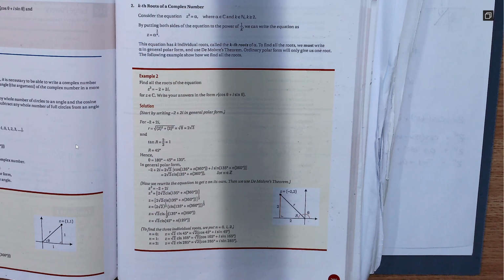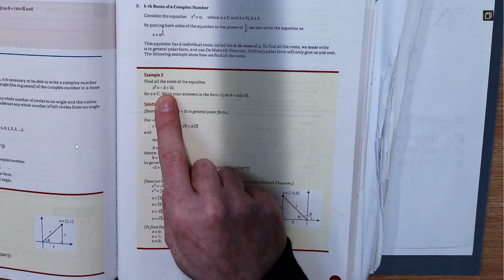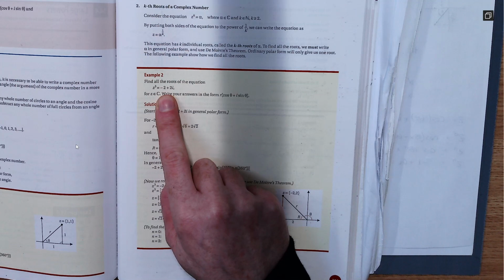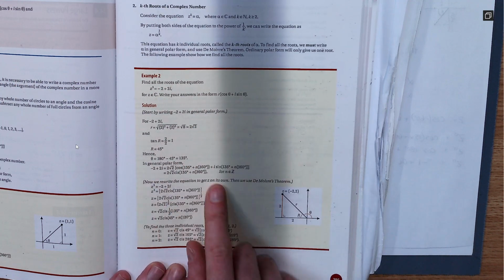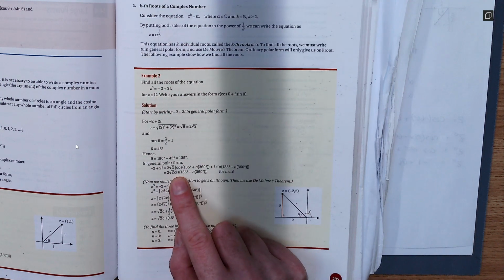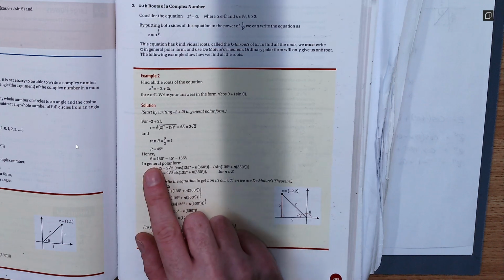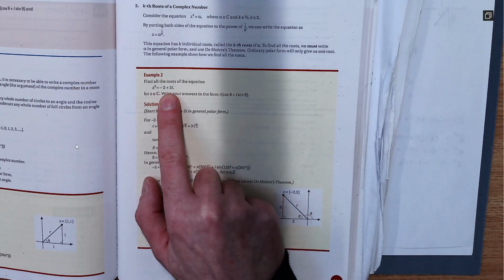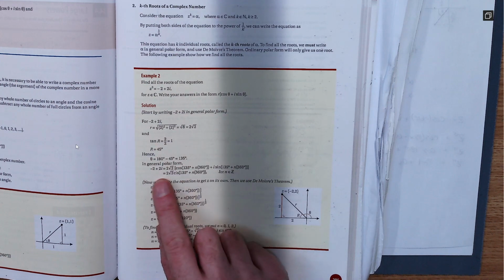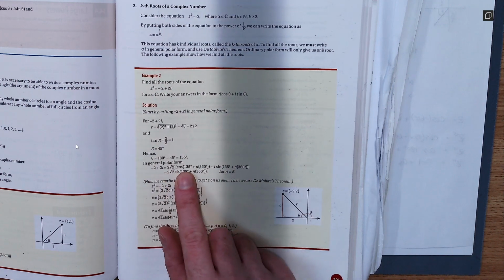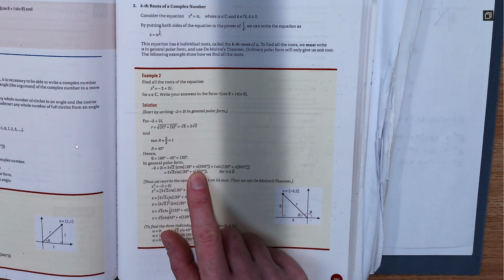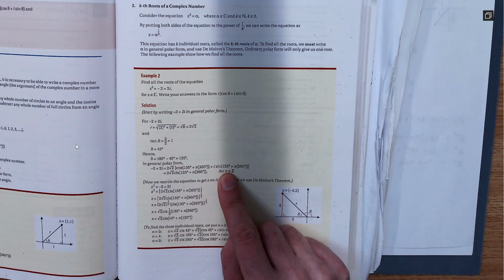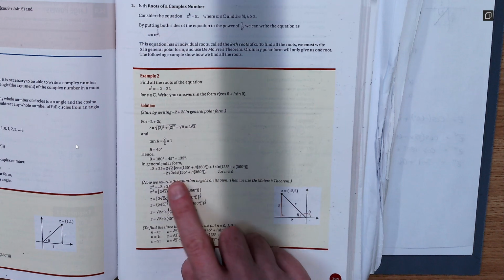Okay? Now, let's write minus 2 plus 2i in polar form. So that's fairly straightforward. Then write it in general polar form. For example, z cubed equals minus 2 plus 2i. In general polar form, that is 2 square root 2 cos(135 plus n360) plus i sin(135 plus n360). Okay, so that is the general polar form. So we just add plus n360 to the angle.